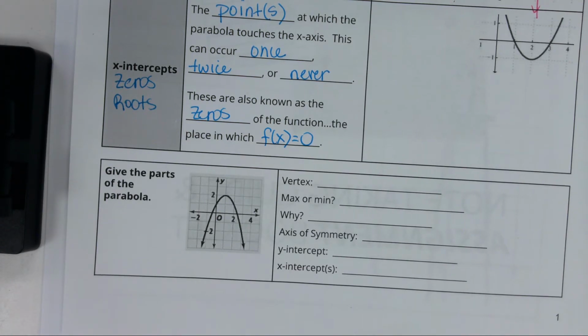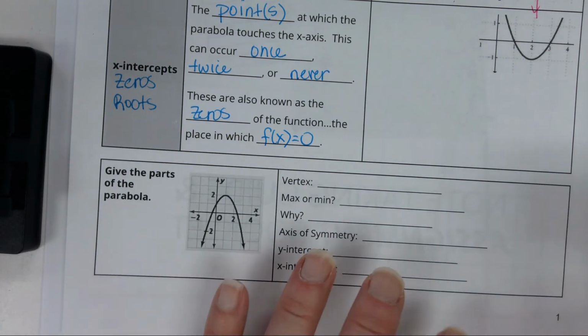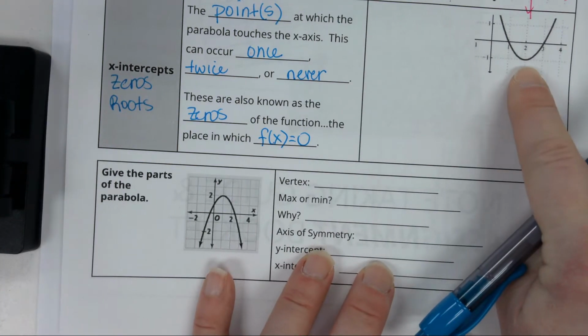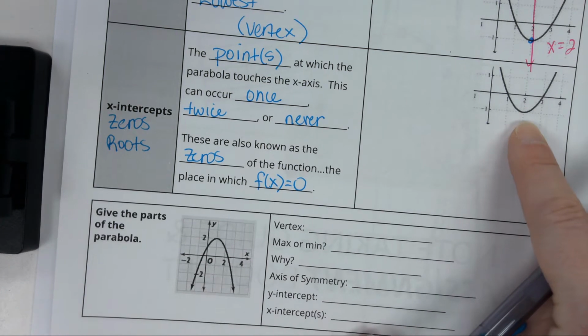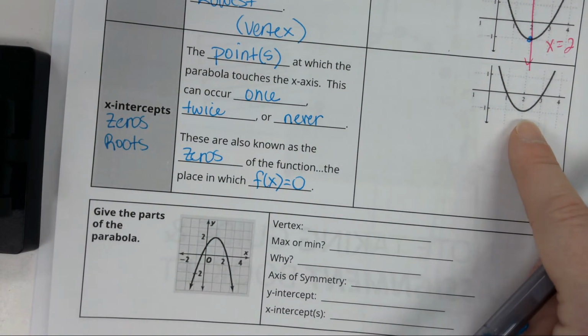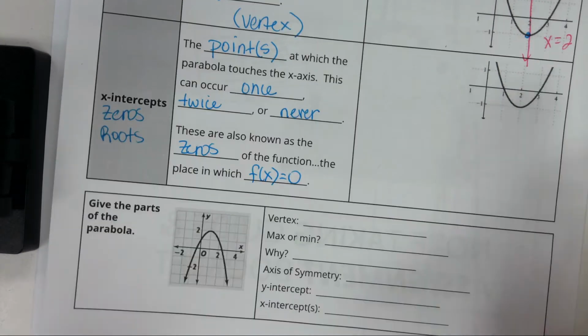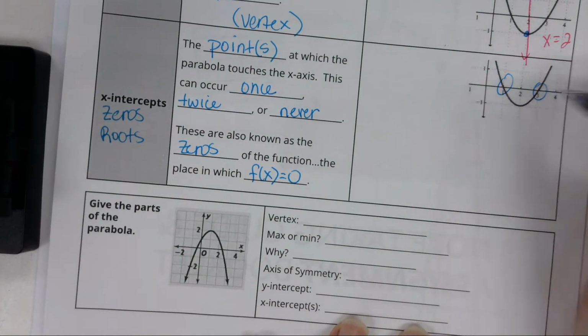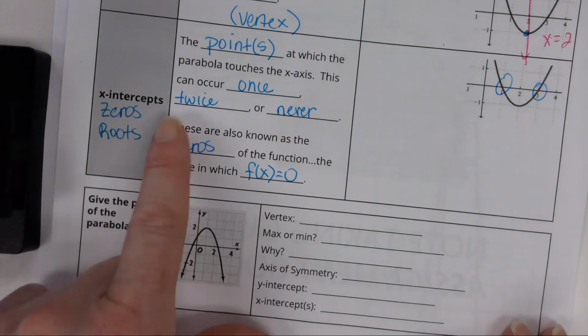Now I need you guys to help me out on this. This is a parabola that has how many x-intercepts? You can say it louder. I hear ya. 2. Here and here, right? So sometimes it happens twice.